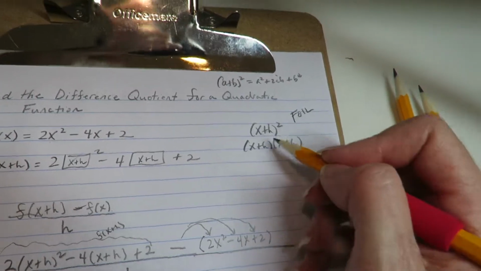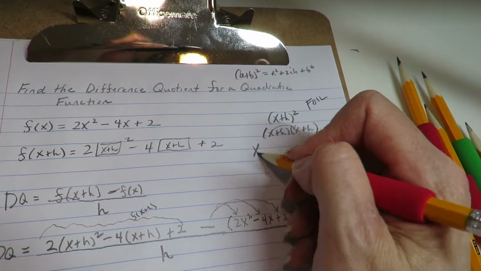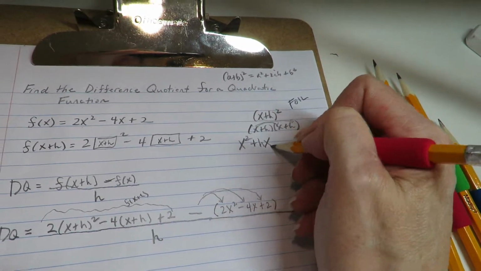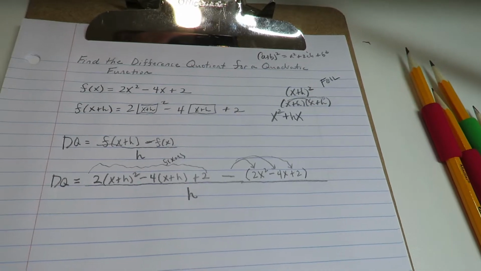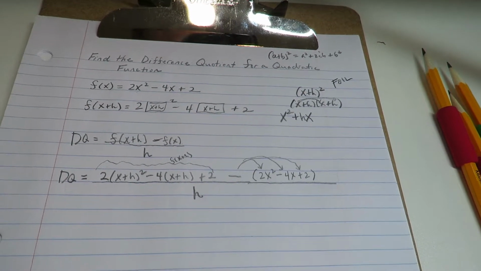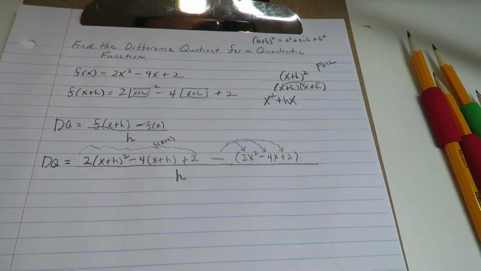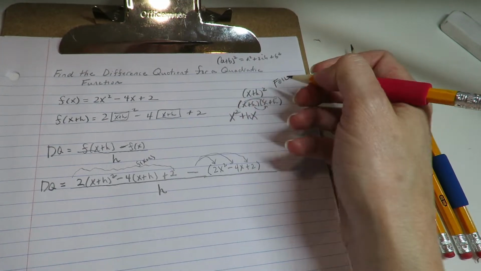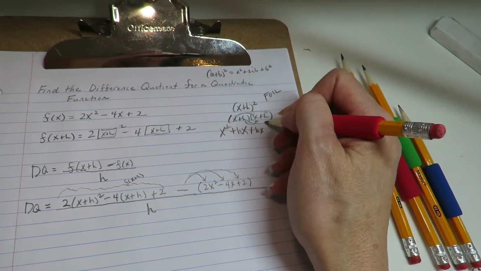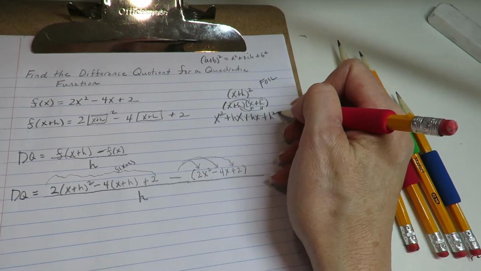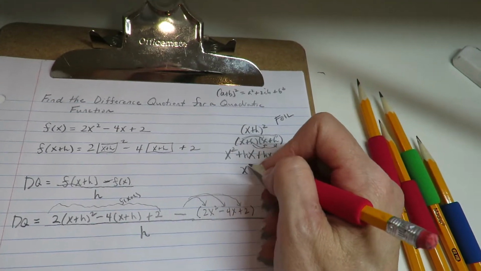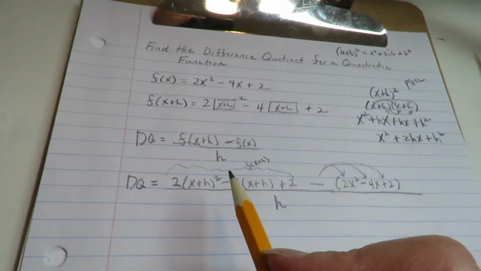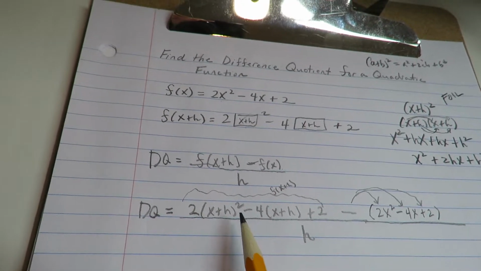So we're going to have x times x is x squared. x times h, put it in alphabetical order, right? hx, not xh. And you want to do that so that when you combine like terms, if you don't have everything in the same order, you might not realize that you have two like terms. Okay, so h times x is hx. And then h times h is h squared. So always go with alphabetical order when you do stuff like this. Okay, so this is x squared plus 2hx plus h squared. All right, so that's the x plus h squared part.